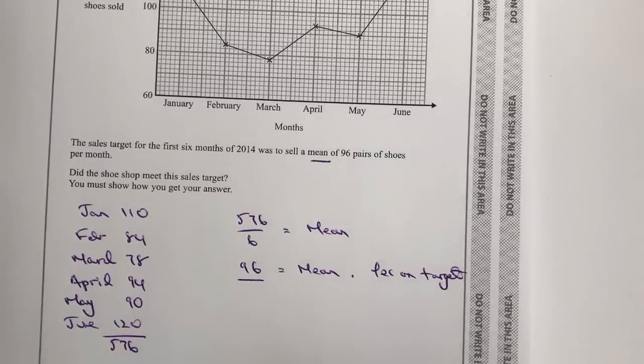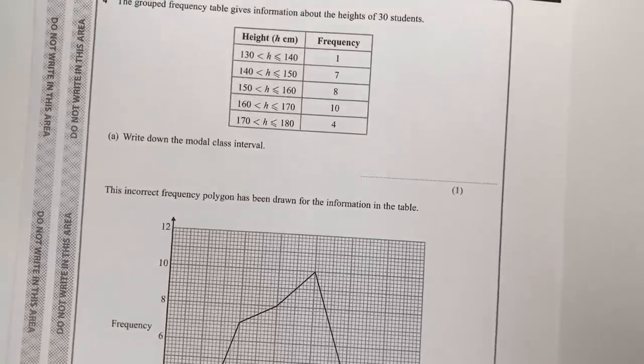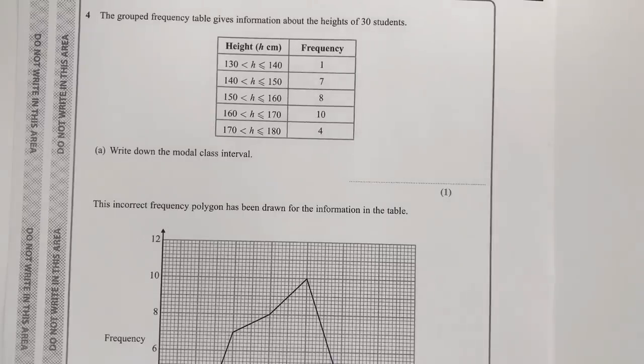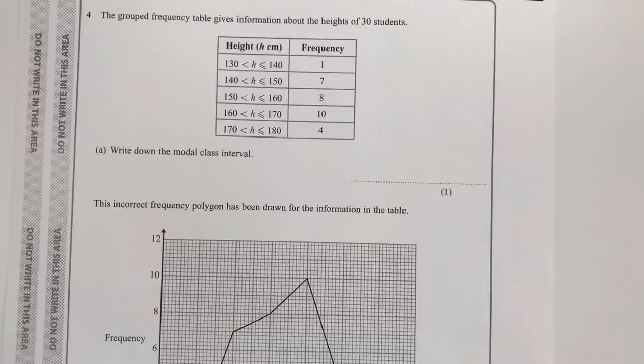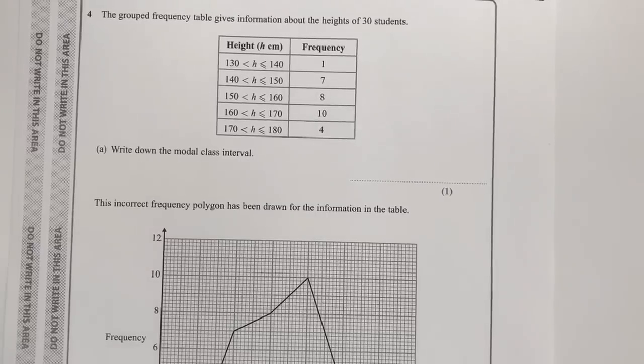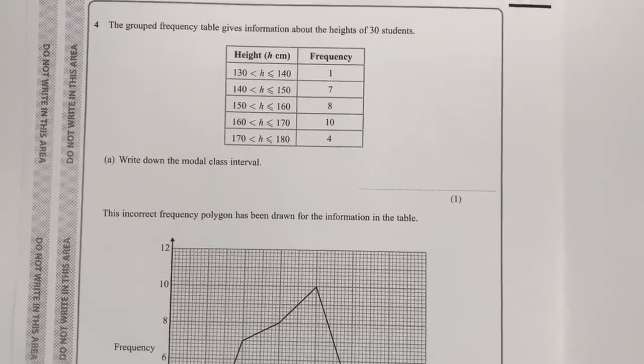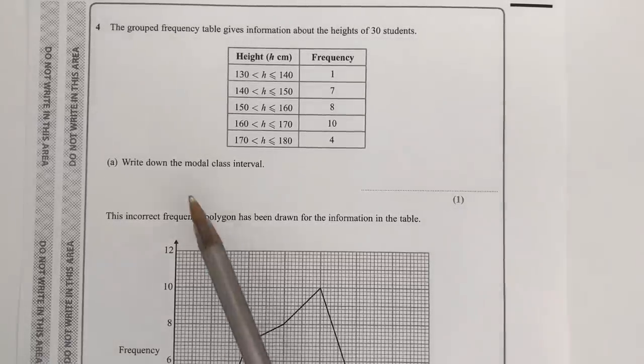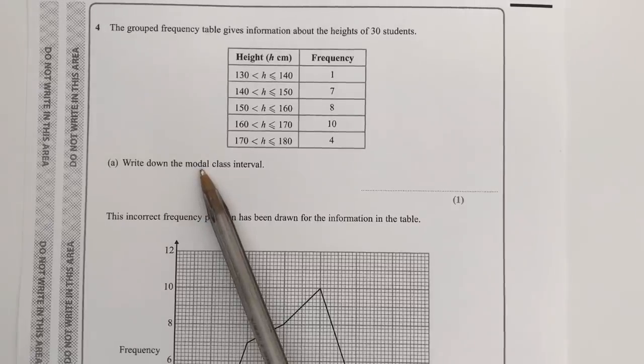Let's move on then to question number 4. And question number 4, it gives you a chart, and then we're going to be talking about a frequency polygon, which actually are not particularly popular on GCSE, but occasionally you do get them. So in this particular one, we've got a group frequency table that gives information about the heights of 30 students. Write down the modal class interval.